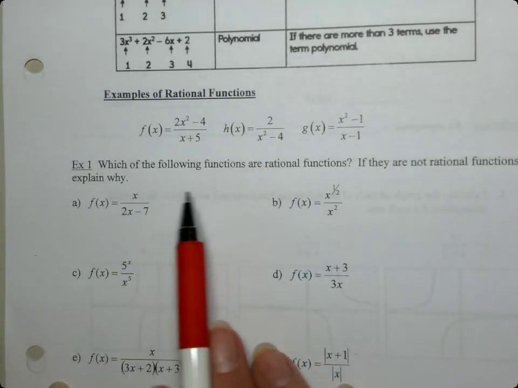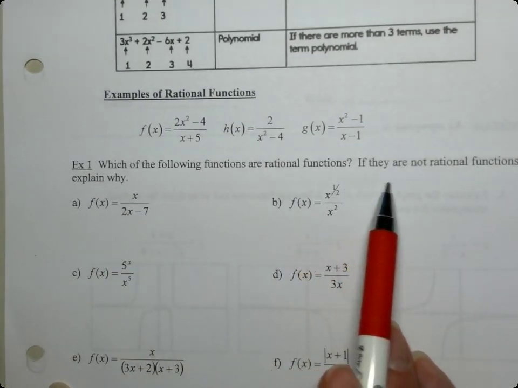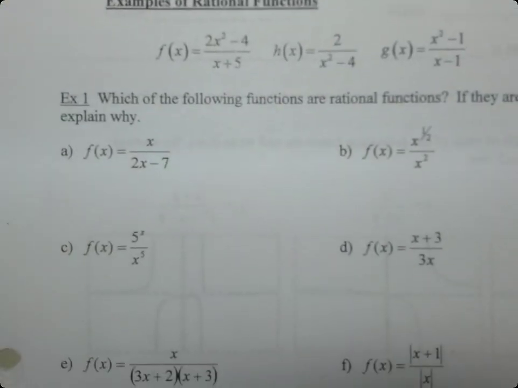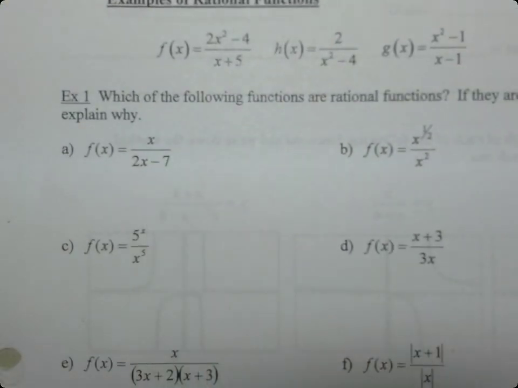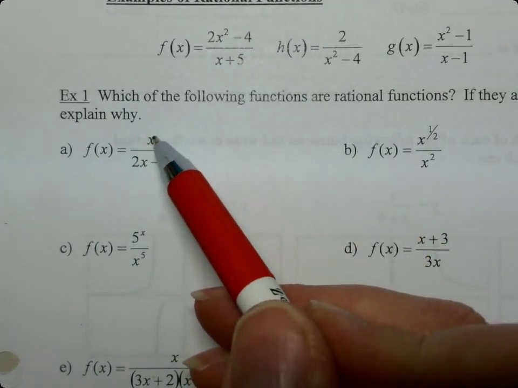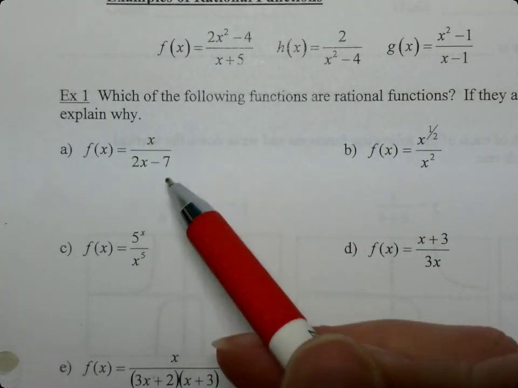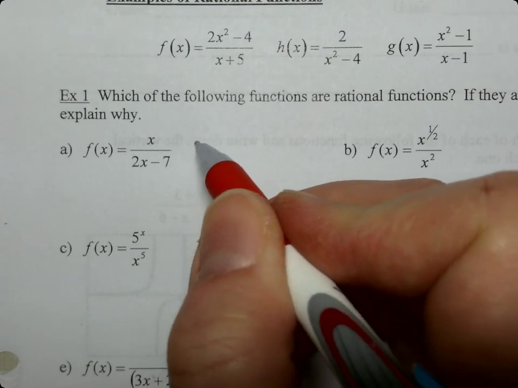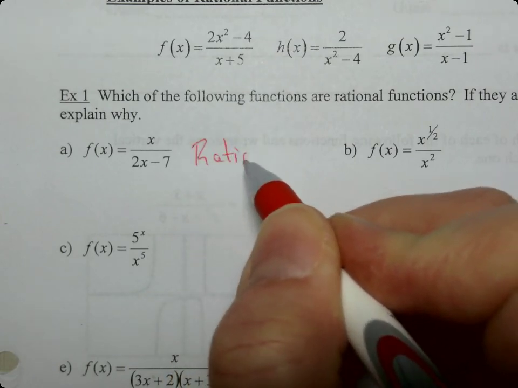So it says, which of the following are rational functions? If they are not rational functions, explain why. So let's take a look at this. Is this a rational function? Well, the numerator has a monomial and the denominator has a binomial. Everything looks good. So yes, it is a rational function.